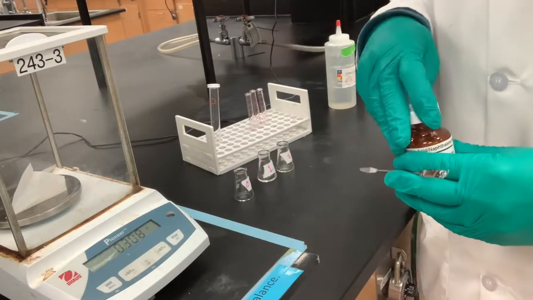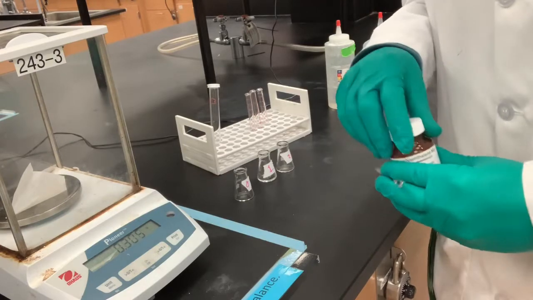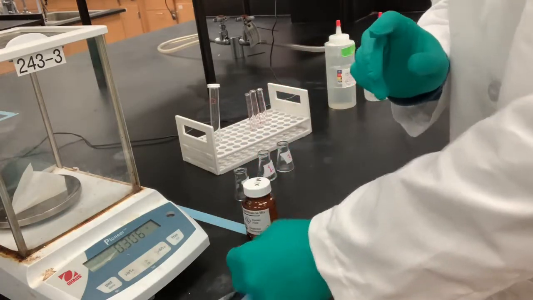Okay, so I measured out 0.308 grams. I'm gonna write that down on the board so I don't forget.